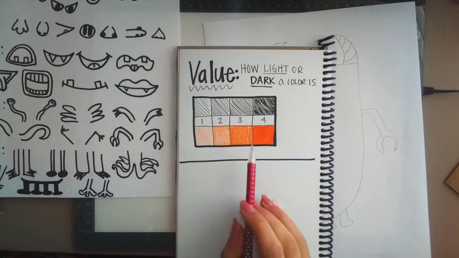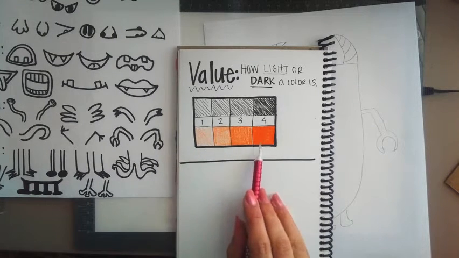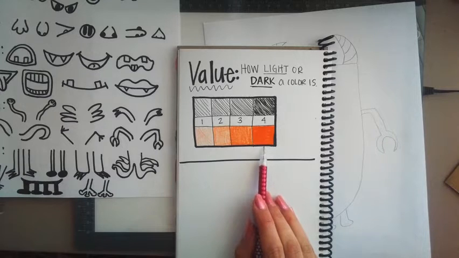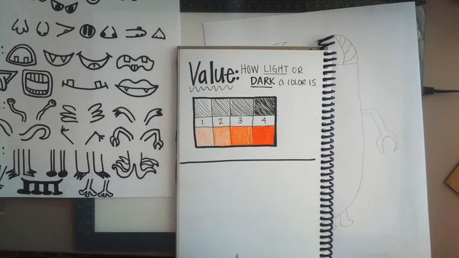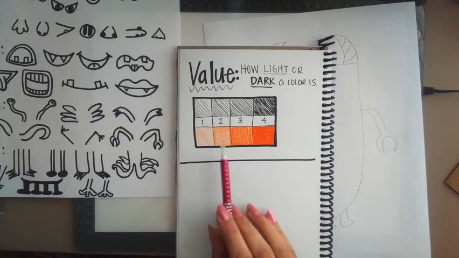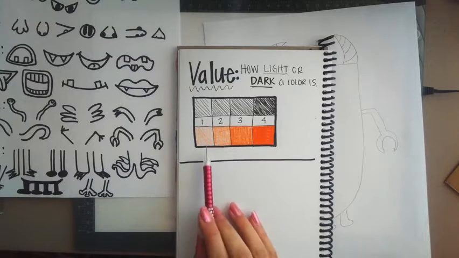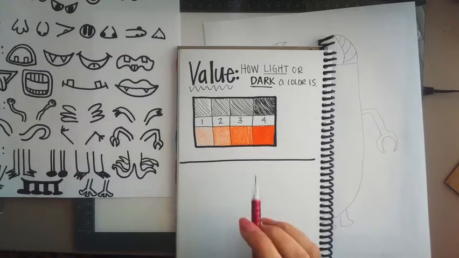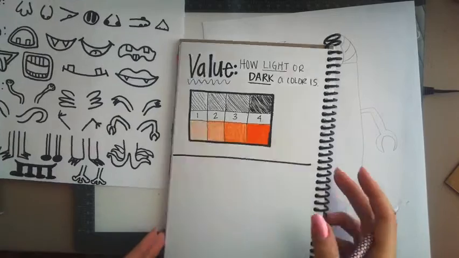This bottom one is with colored pencils. So what I did was I used more pencil pressure to create my values there. That's kind of what we're going to be doing today, adjusting our pencil pressure or our crayon pressure to create values. If you don't have colored pencils, you can also do this with a combination of markers and crayons. I'll show you how we're going to do that in just a second.